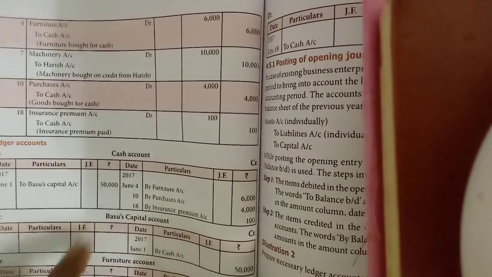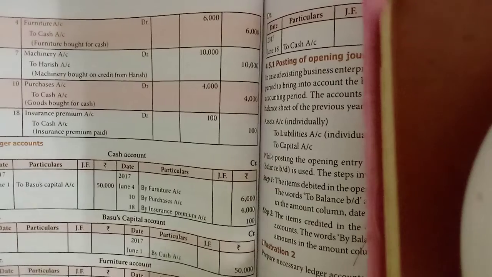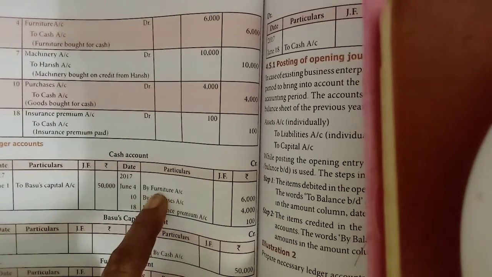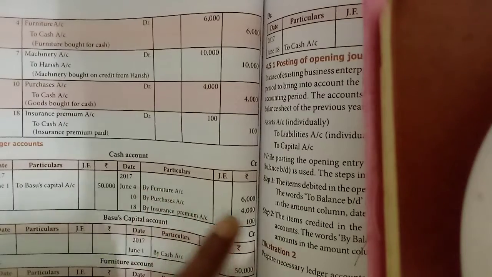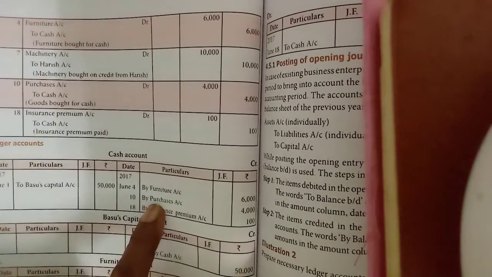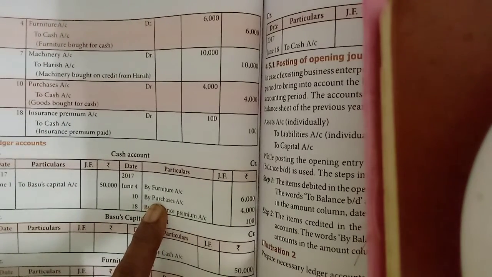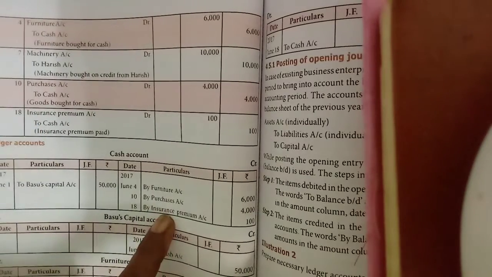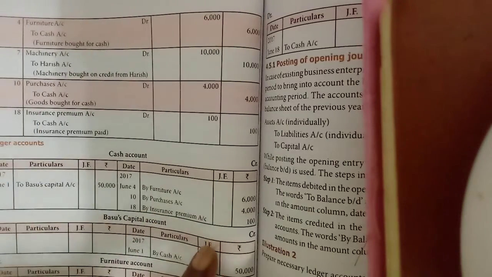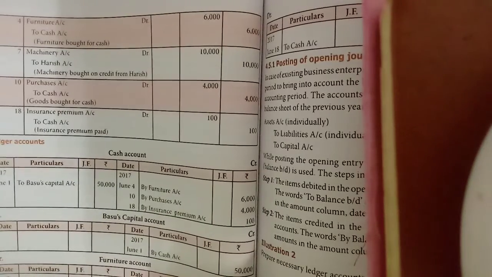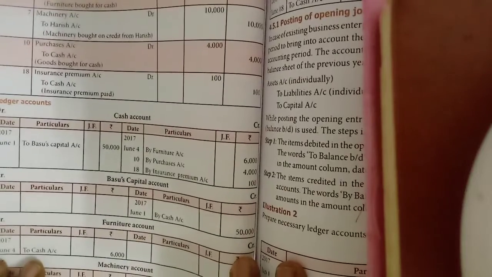Then in the second entry, the furniture account debtor to cash. There cash is credited. So on the credit side of the cash account we should write by furniture account. Then the fourth entry, purchases account debtor to cash. So cash is credited, so on the credit side by purchases account. Then the last one also, cash credited, so credit side by insurance premium account. They have asked us to simply post them only, so they have posted; they have not balanced the account.